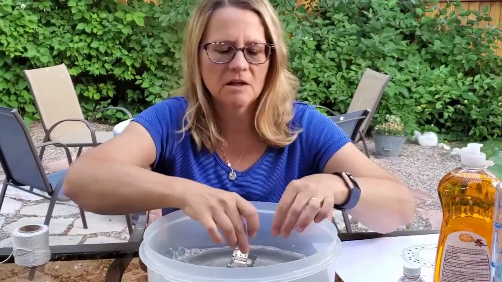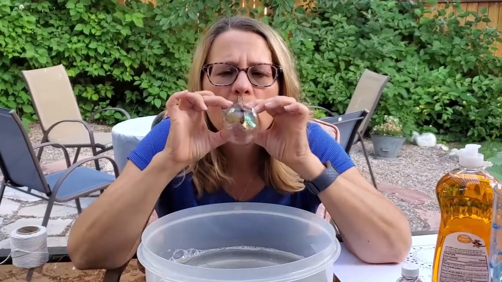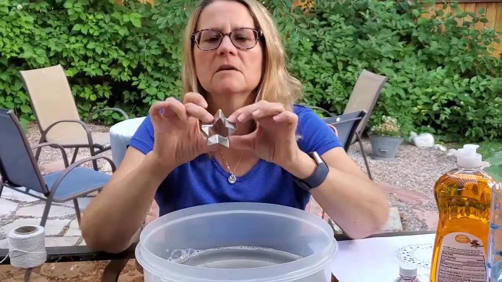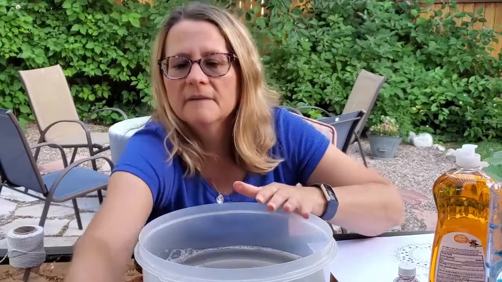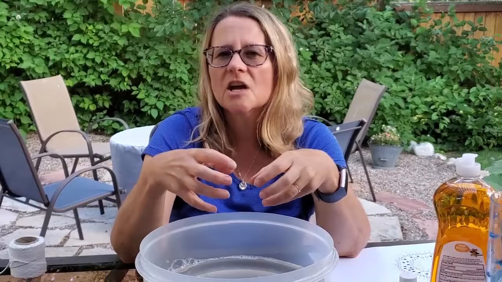If you notice anything about the shape of bubbles, bubbles are always a sphere because that's the lowest surface tension that you can get.